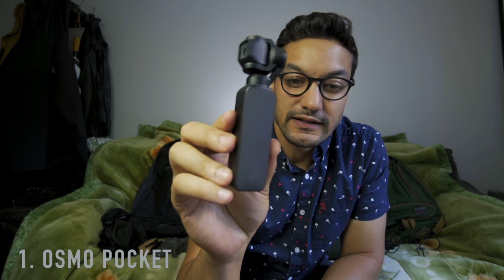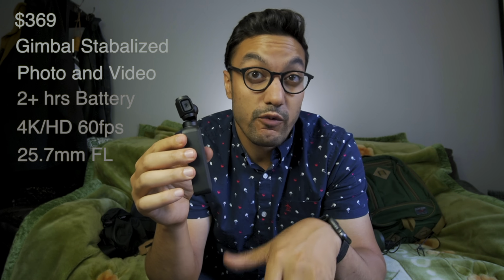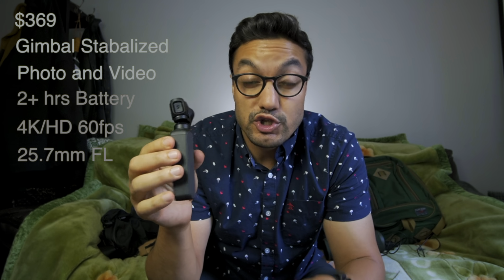Now, the first product we're going to be taking a look at is the Osmo Pocket. This is a $369 gimbal stabilized photography and videography machine. Hard to believe in something this small. Offers about 2 or so hours of battery life. Does both HD 60 and 4K 60. It has an equivalent 35 millimeter focal length of 25.7 millimeters. ISO range of 100 to 3200. It shoots in both JPEG and RAW, and it connects directly to your phone through this little connector here.